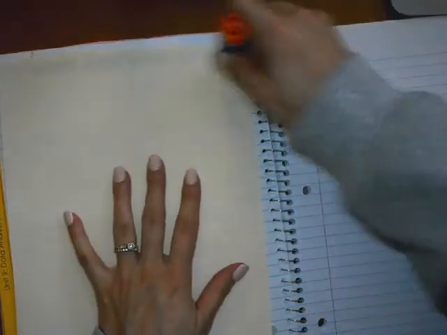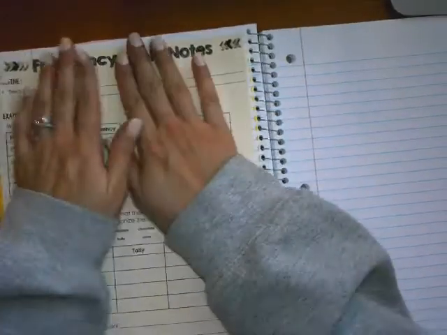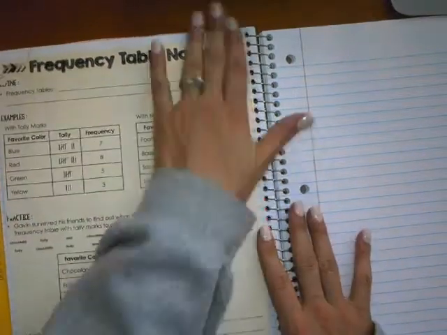And then you can glue the back of it. And you are gluing that page down on the back of the green page.